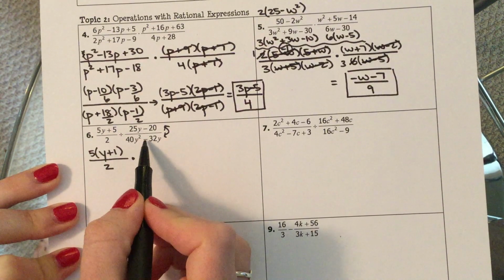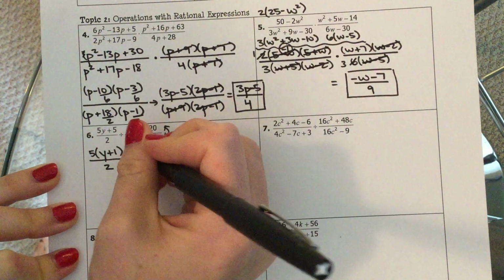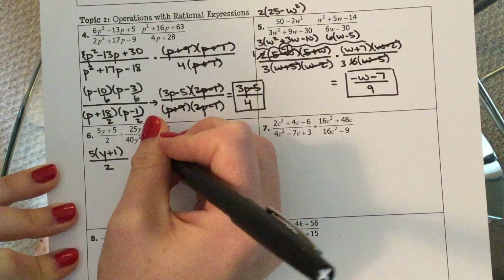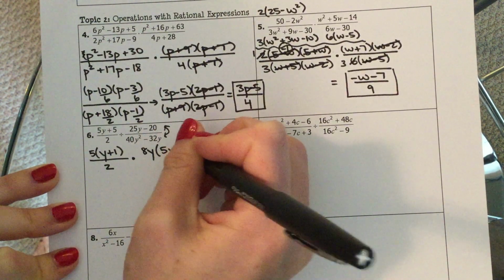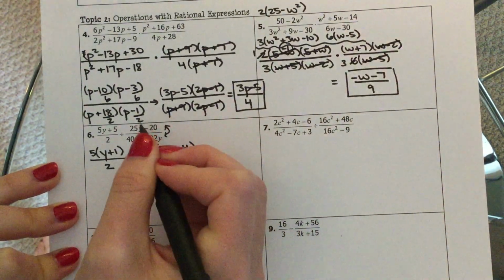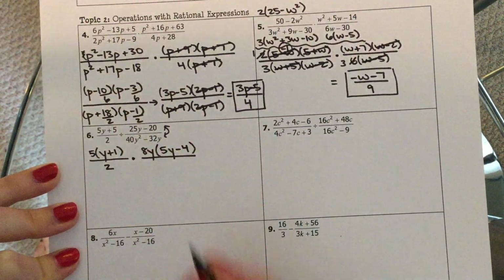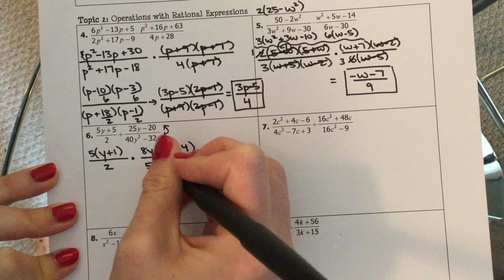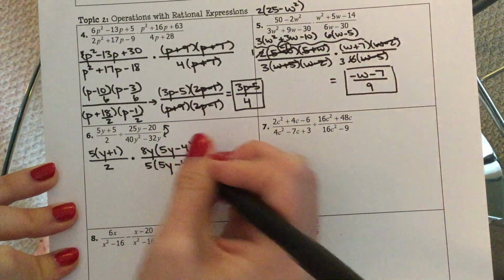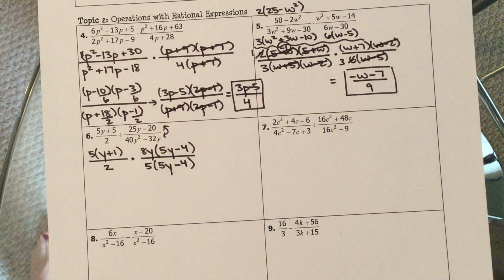So the 40y squared minus 32y, you can factor out an 8 and a y. And then that leaves you with a 5y minus 4. The numerator is now the denominator. These two have a 5 in common, so I can factor that out, and then after I divide each piece by 5, I have a 5y minus 4. So take out everything I can.